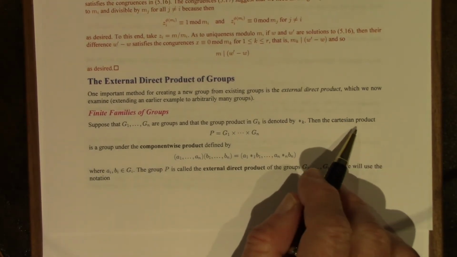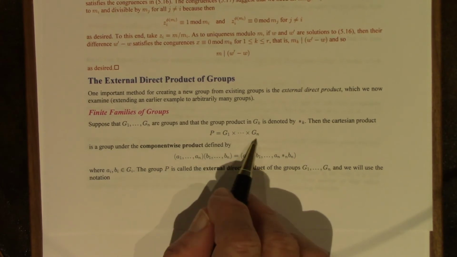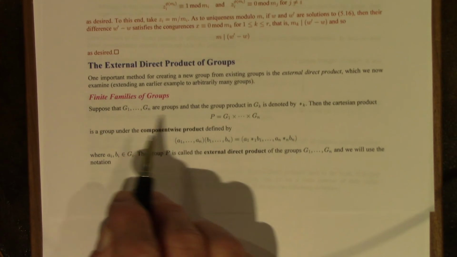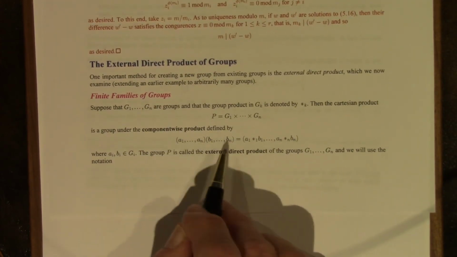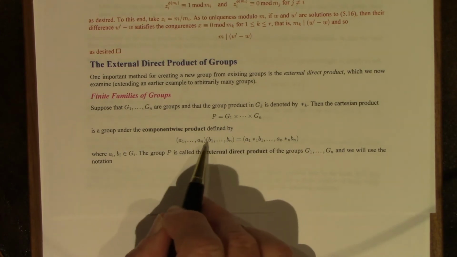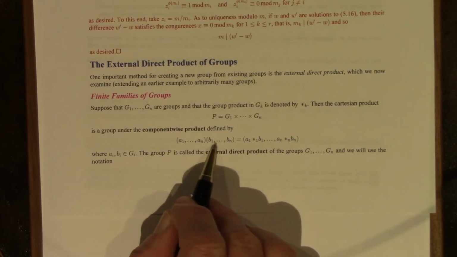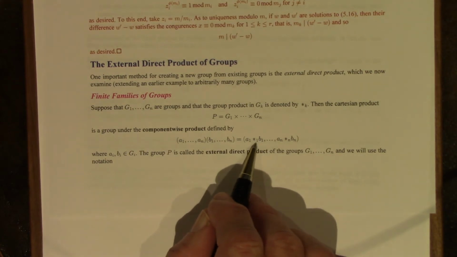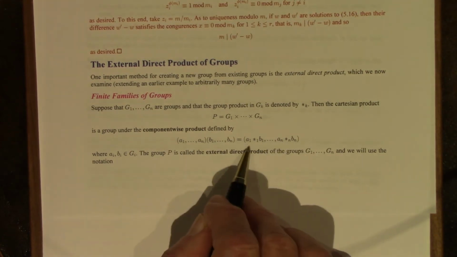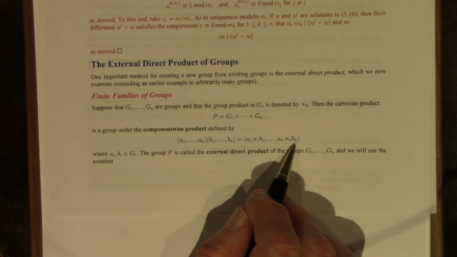Then the Cartesian product of these groups is the underlying set for a group under component-wise product. So it looks like this. I'm using juxtaposition for the product in P, but I have to use the specific symbols for the product in each of the coordinate groups.